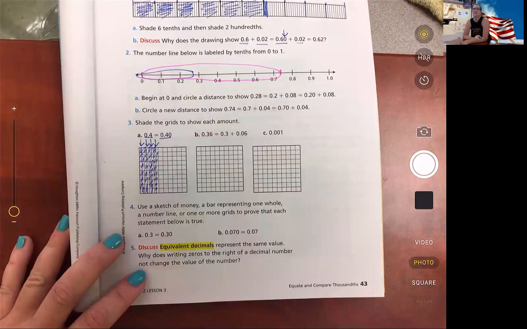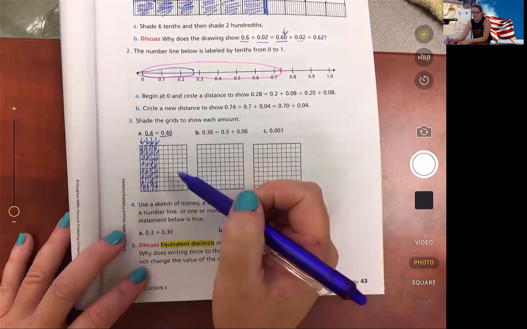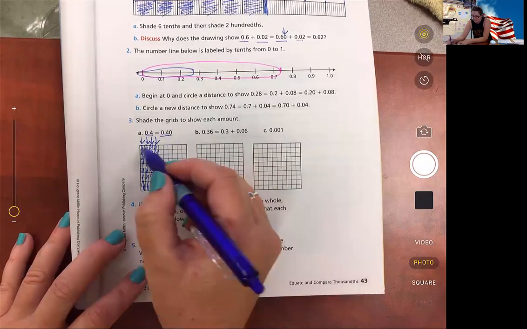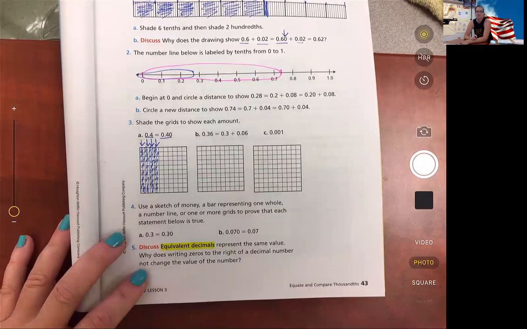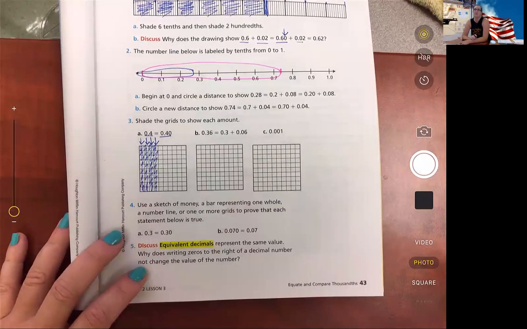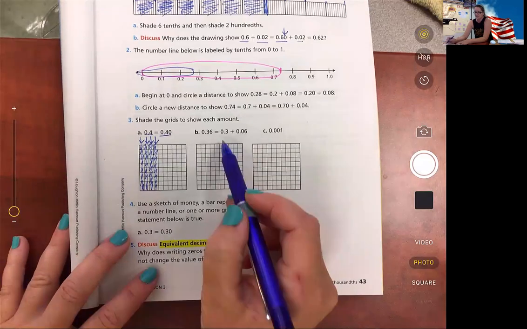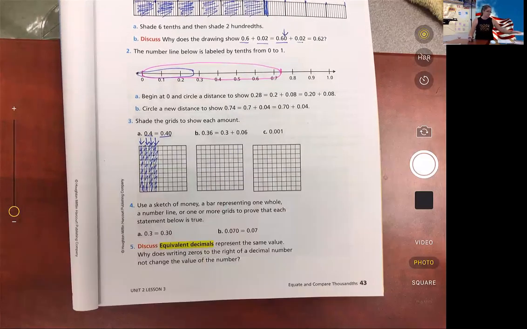So if I color in 4 rows, that's going to be the same as 4 tenths and 40 hundredths because there's 40 little squares that I've shaded in. You guys try and do B. What would 36 hundredths look like? 36 hundredths is 3 tenths plus 6 hundredths.